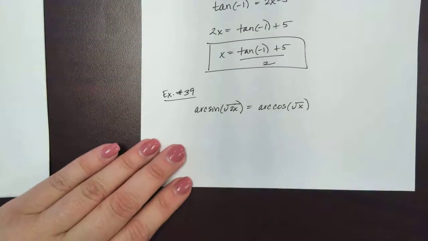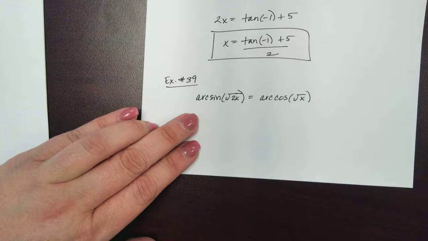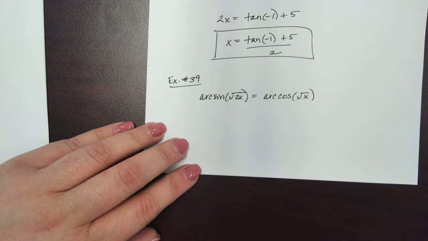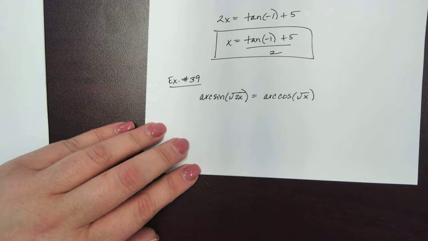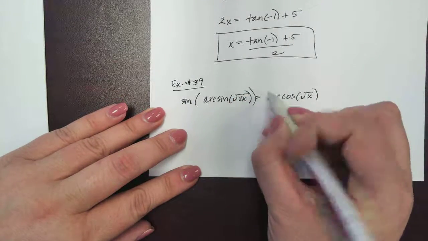Here I can't just flip it, because I have inverse sine of something equals inverse cosine of something. To get rid of the inverse, I take the original function of it, the same way I would square a square root. So let's take the sine of both sides.